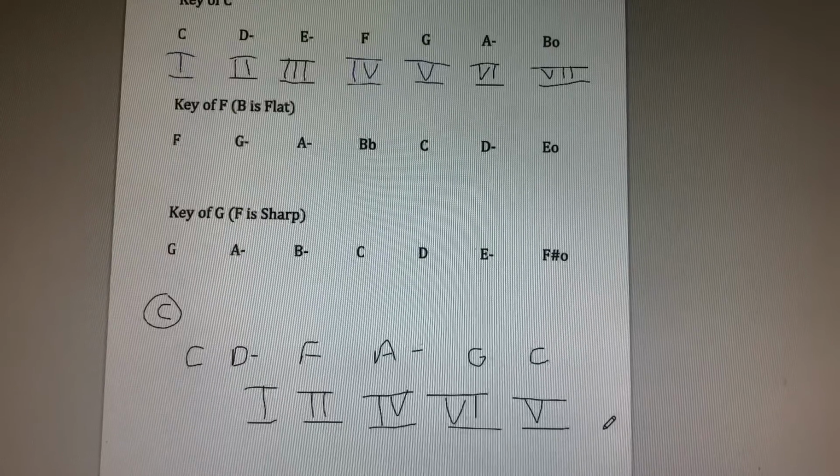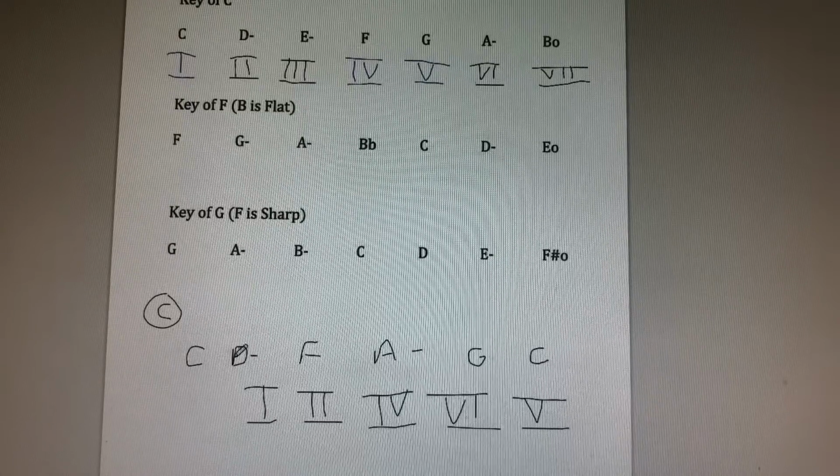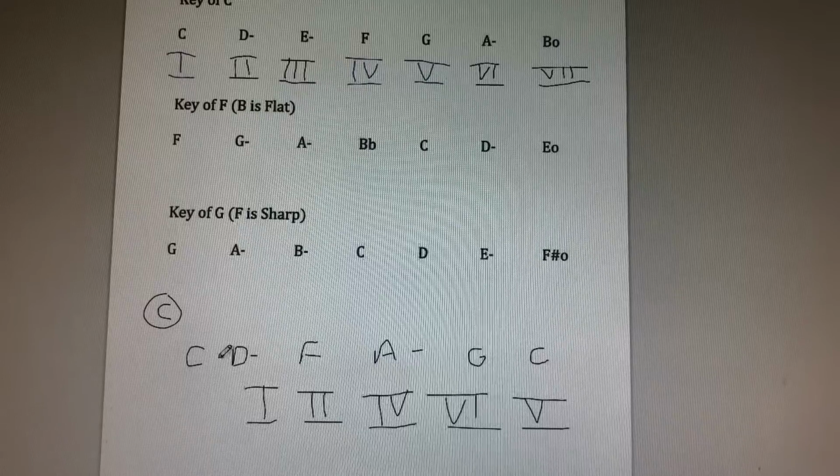So what I'm getting at here is in the key of C, we wrote this song, or you're at an open mic night and some guy says, hey, here's the chords.